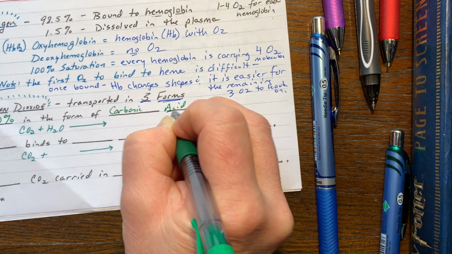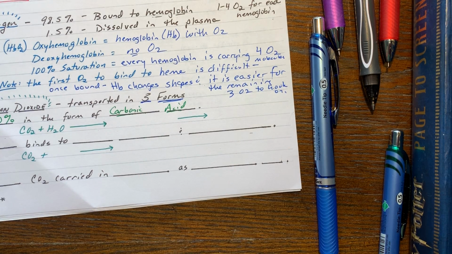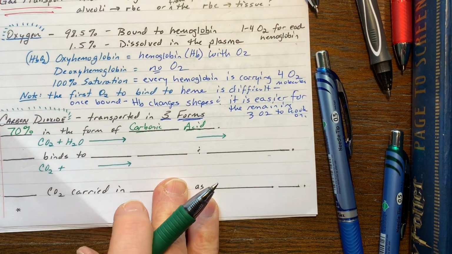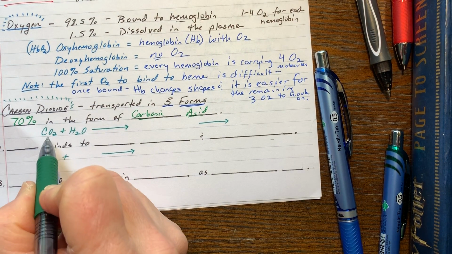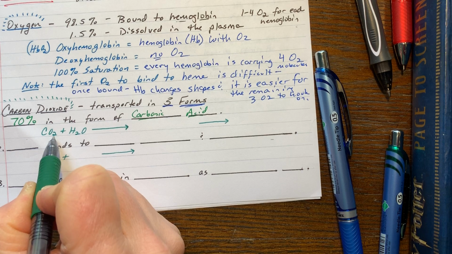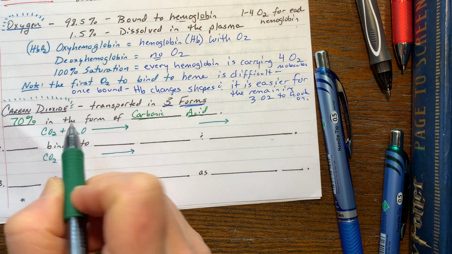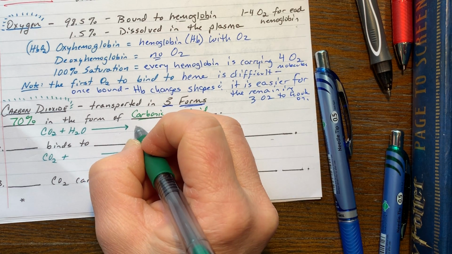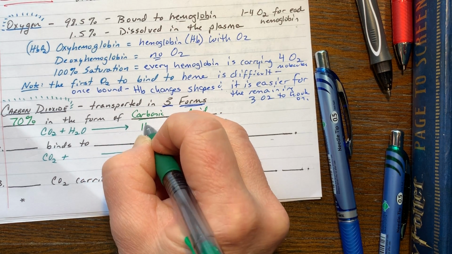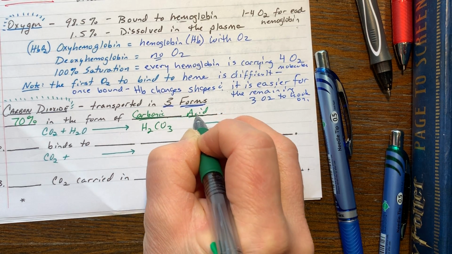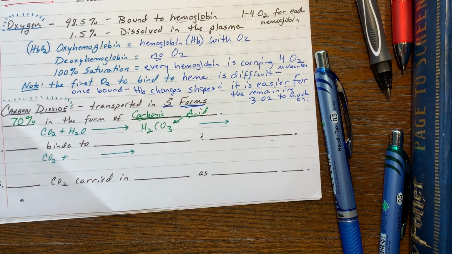But this carbonic acid dissociates quickly. This is a formula you're going to see quite often. You're actually going to see it again when we talk about digestion. CO2 will readily combine with the water that's in a red blood cell, and as soon as it does, it forms carbonic acid. That's the formula for carbonic acid.